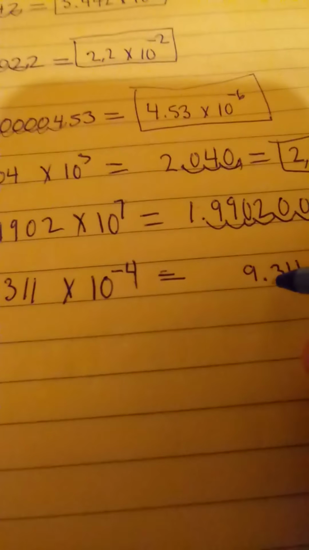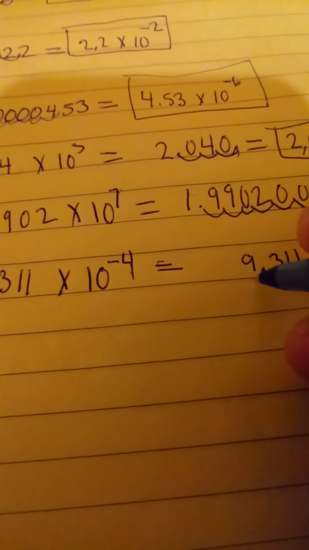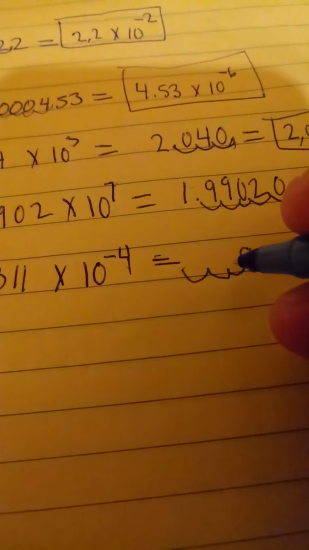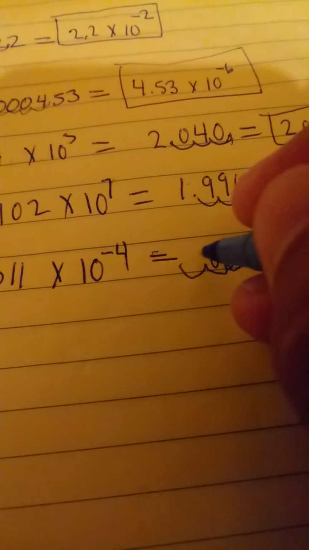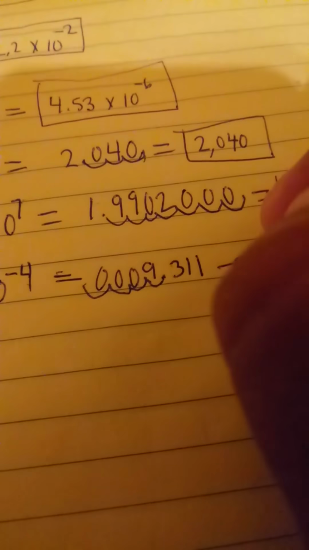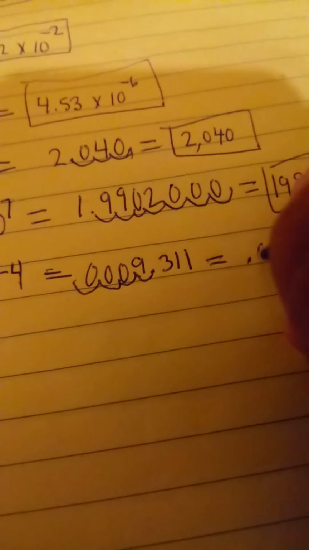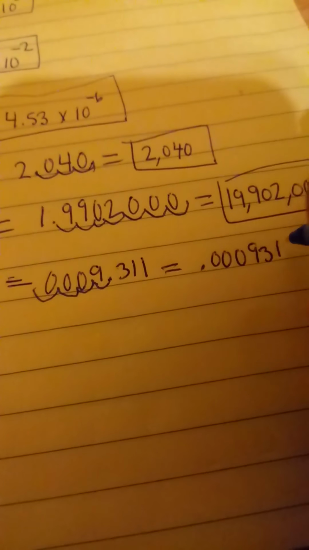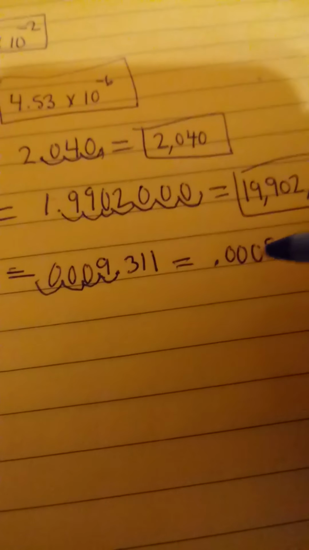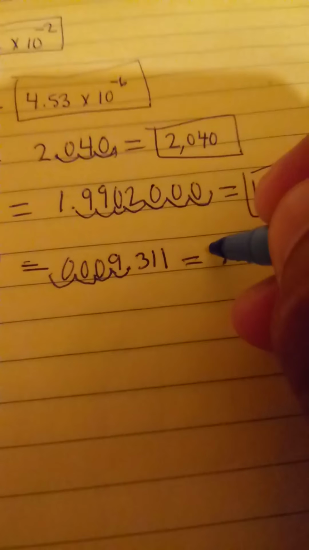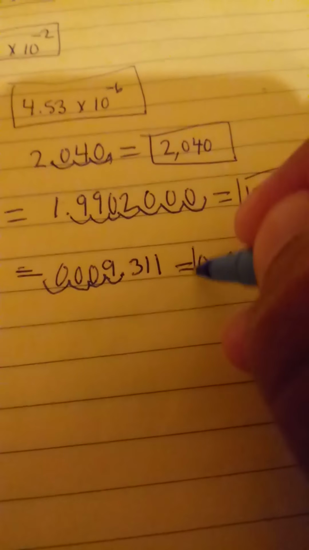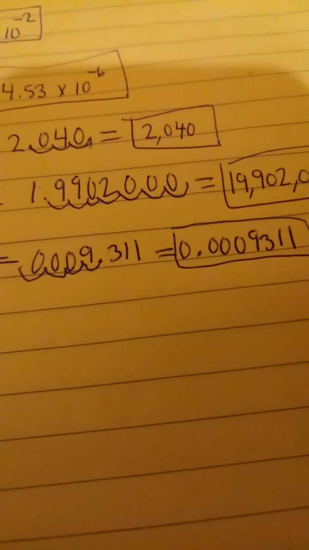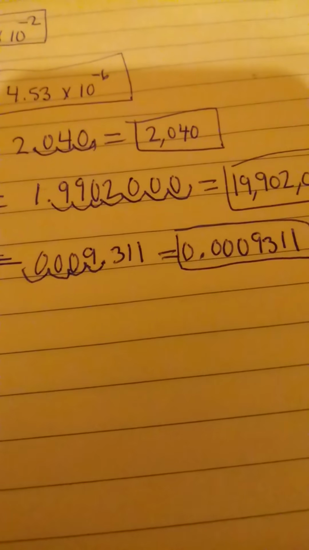9.311. So we're going to move 4 places to the left. So it'll be 1, 2, 3, 4. Since we don't have values there, we're going to put zeros there. So once again, it's going to be 0.000931. Now traditionally, you're going to have to put a 0 in front of the decimal point. That does not take a place right there. That's just a formality right there. And that would be the answer for it. So this concludes part 3.